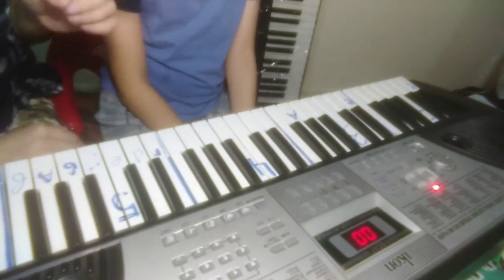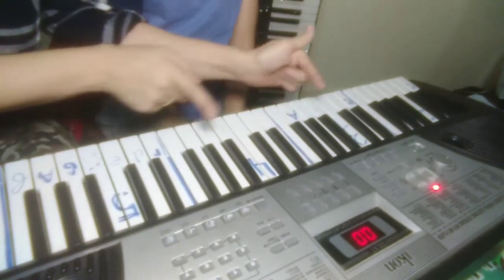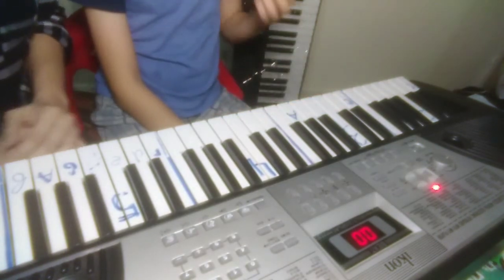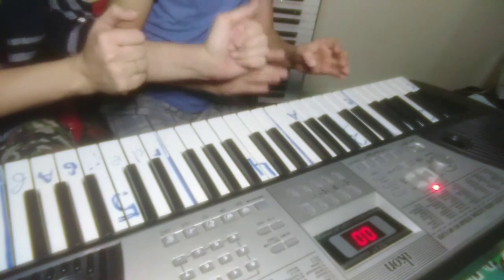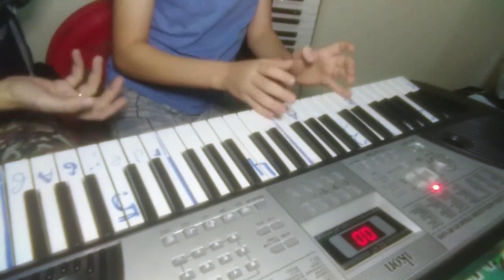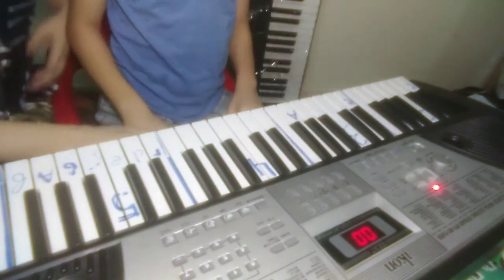Now we are going to play the C major scale one octave down. So what is that one octave down? We've played just now an octave 4. And what is the one octave down? Octave 3? Yeah, octave 3 is one octave below the 4.